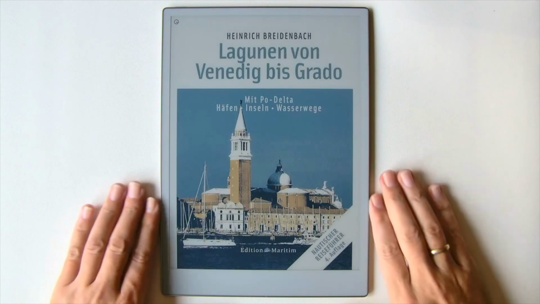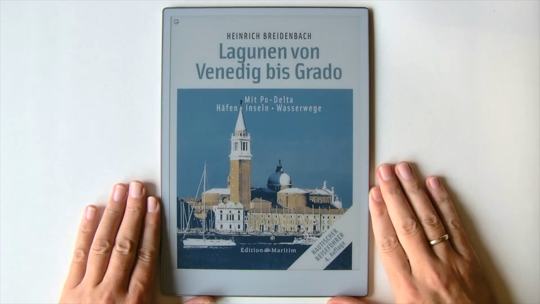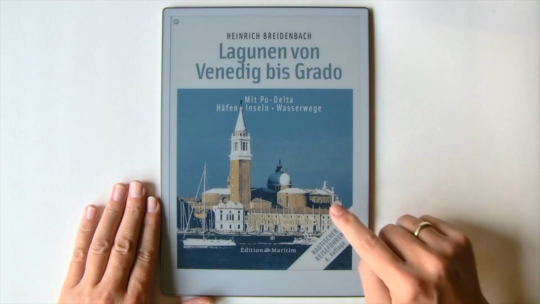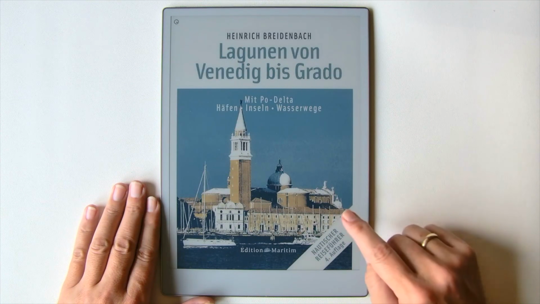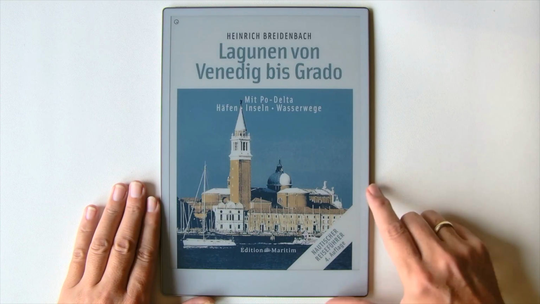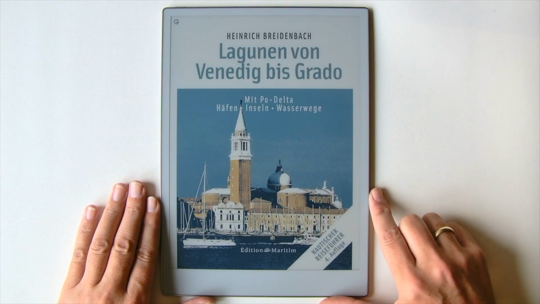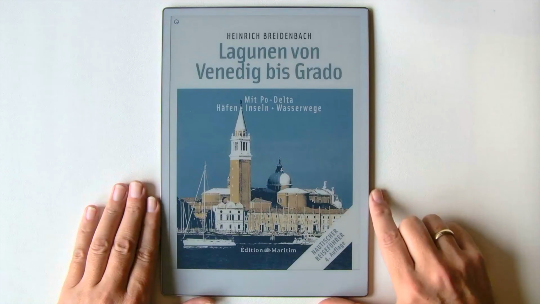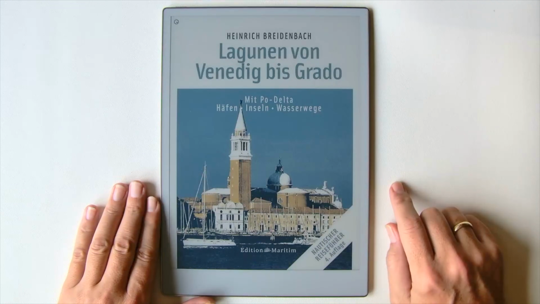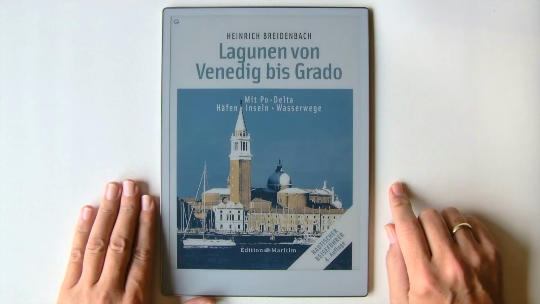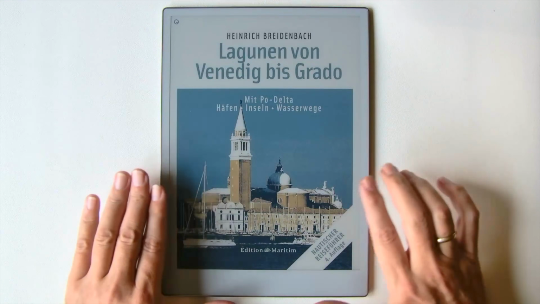Now here you see an ebook which I've purchased from a German bookstore where you can get PDF ebooks without DRM protection. And this particular ebook is a nautic travel guide for skippers wanting to travel the lagoons of Venice and also other lagoons of the northern Adriatic with their own boat. Let's start with page number 1.